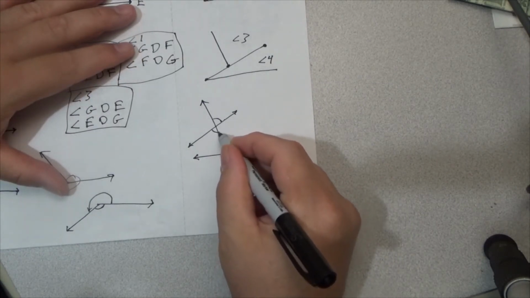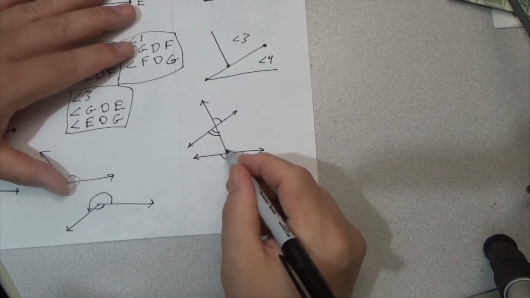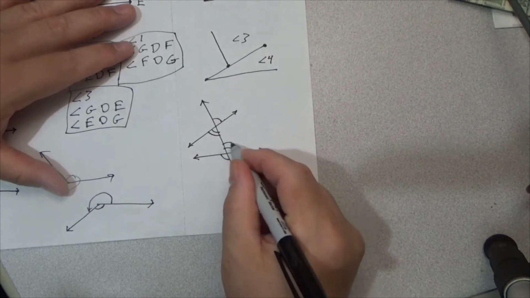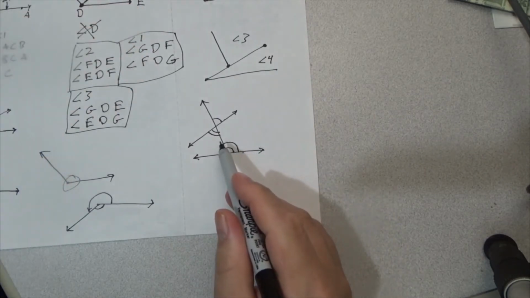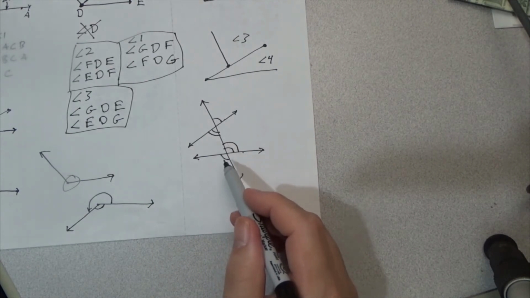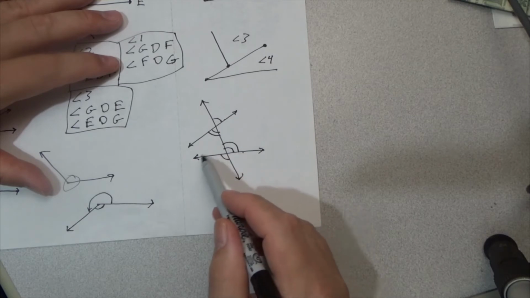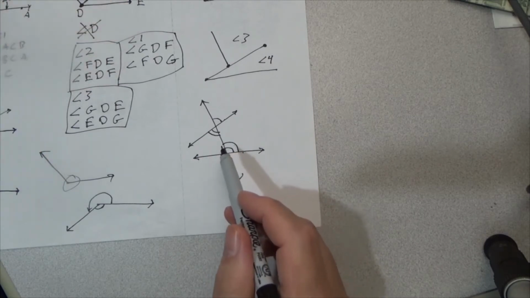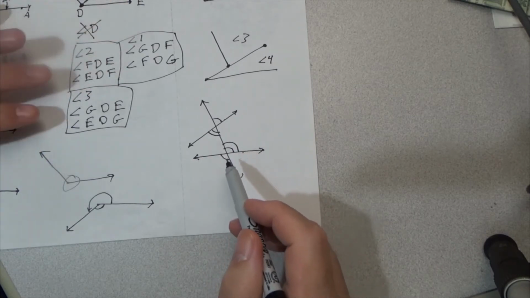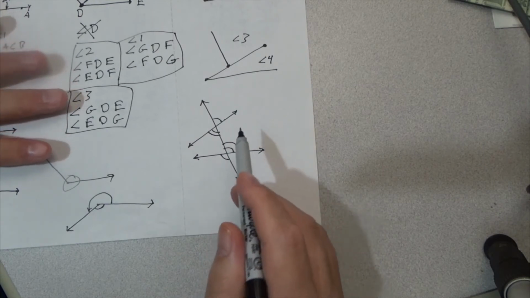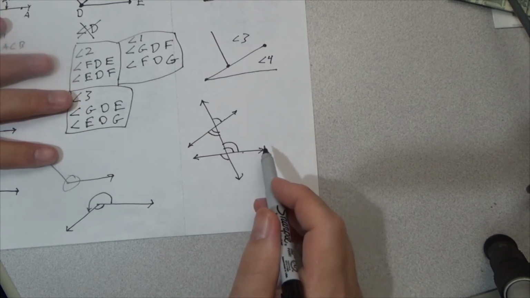So if I compare this angle to this angle, these two angles are both on the inside. So these angles right here are on different sides of the transversal, so they're alternate, and they're on the inside, so we would call them alternate interior angles.